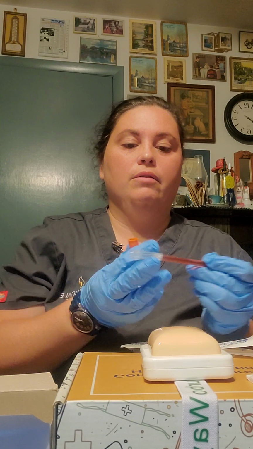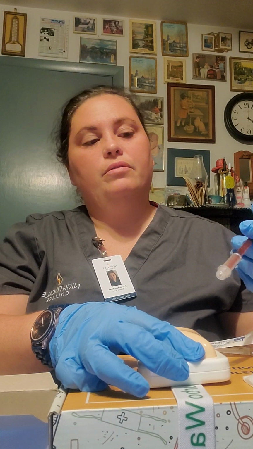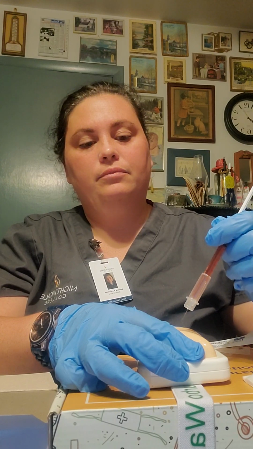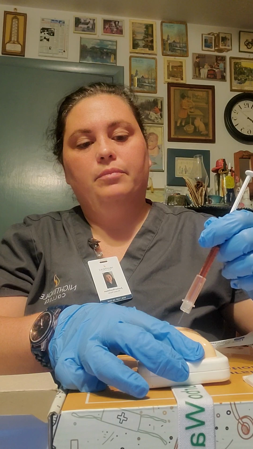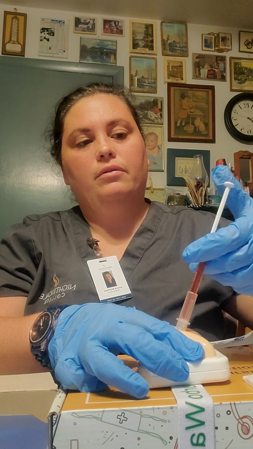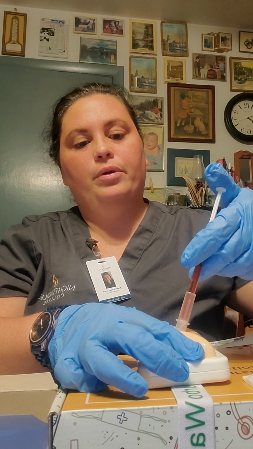and the safety needle came on because this is a safety tip here. Alright, so with sub-Q, I am going to pinch the area. Okay, I'm going to inject at a 45 to 90 degree angle. So I'm going to go about here. I'm going to do a dart motion. Alright, and I'm going to slowly inject the 1 ml of heparin.